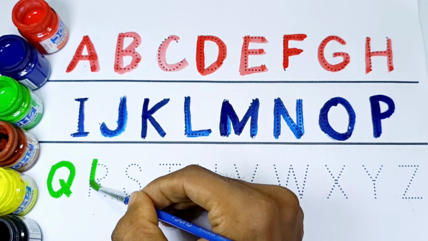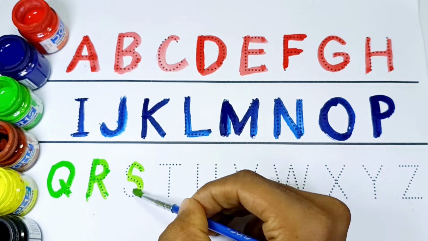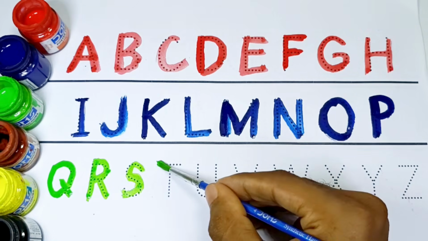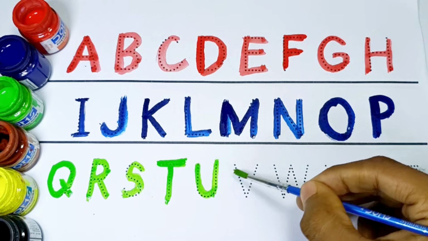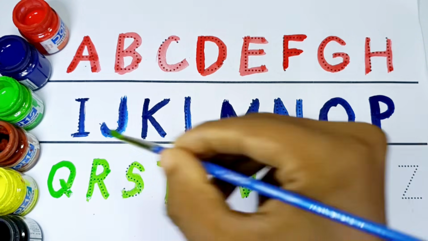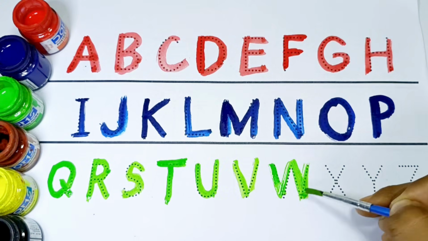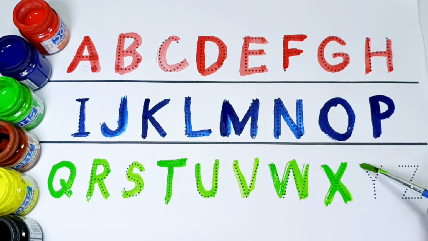Q for queen, R for rose, S for sun, T for teacher, U for umbrella, V for van, W for whale, X for xylophone, Y for yo-yo, and Z for zebra.